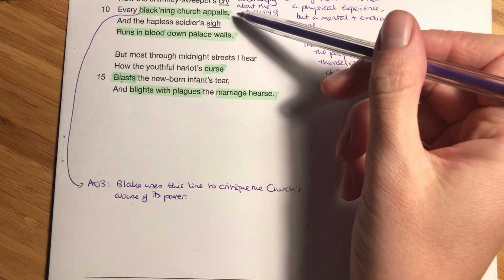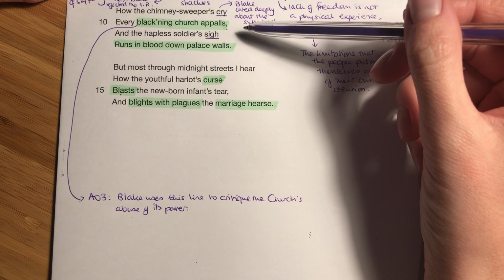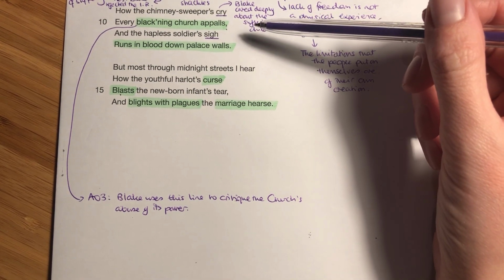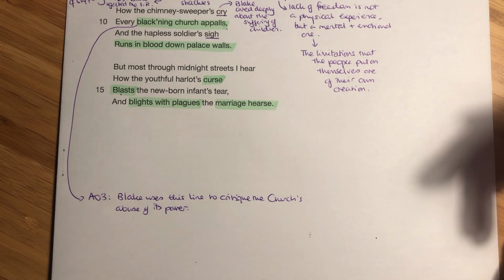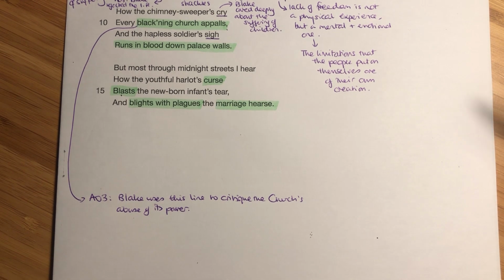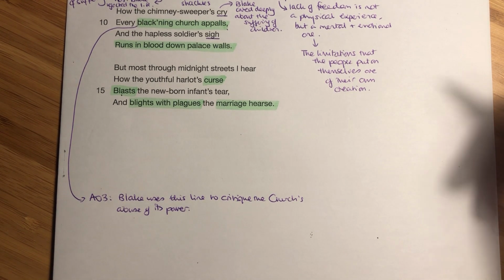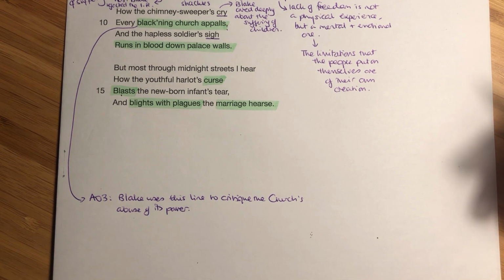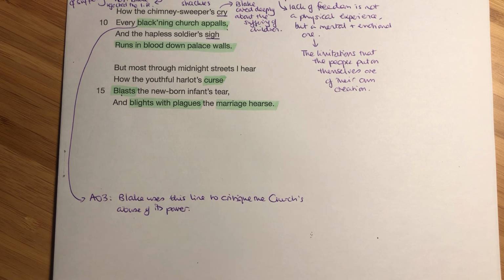But he uses this line to critique the church because often it was the church who would take in orphaned children, ostensibly to protect them, in theory to look after them and give them somewhere safe to live, but in reality often putting them to work as chimney sweeps, a job which carried the incredibly high probability of contracting disease, and an enormous amount of dangers to both health and life. So the church was taking these children in theory to protect them, but in reality was putting them into more dangerous situations. And particularly this upset and offended Blake because the church stood to gain financially from this arrangement.